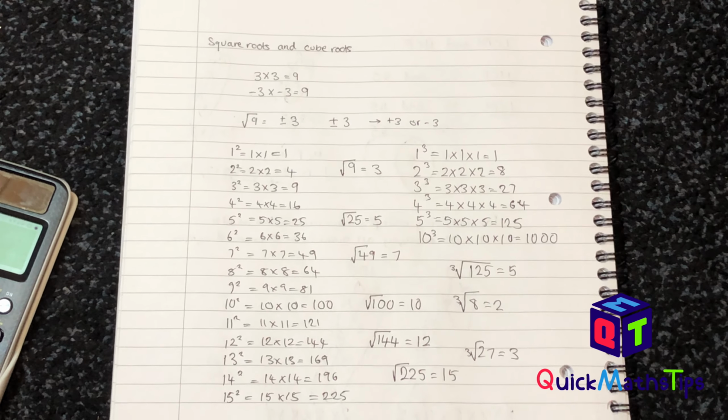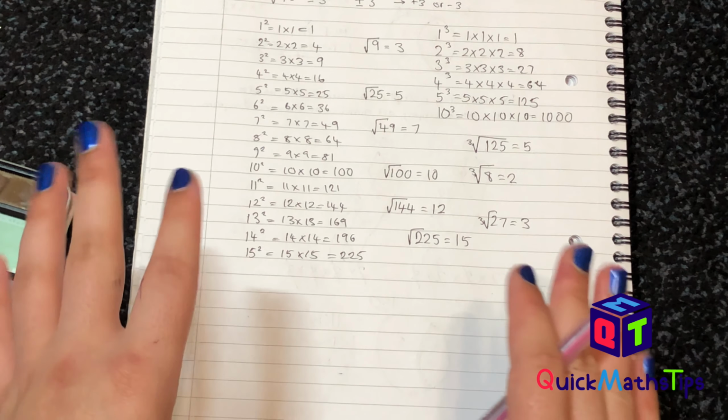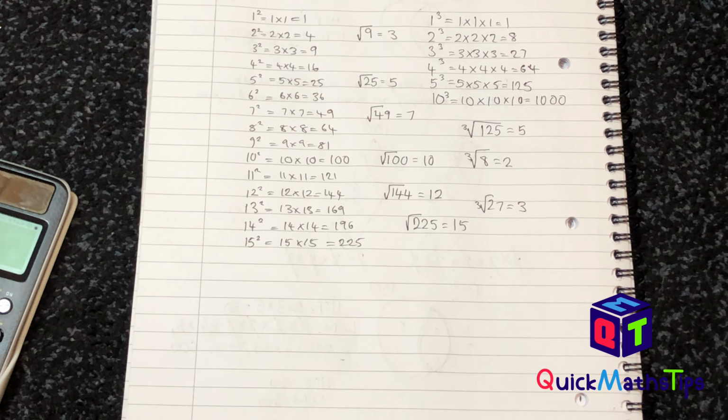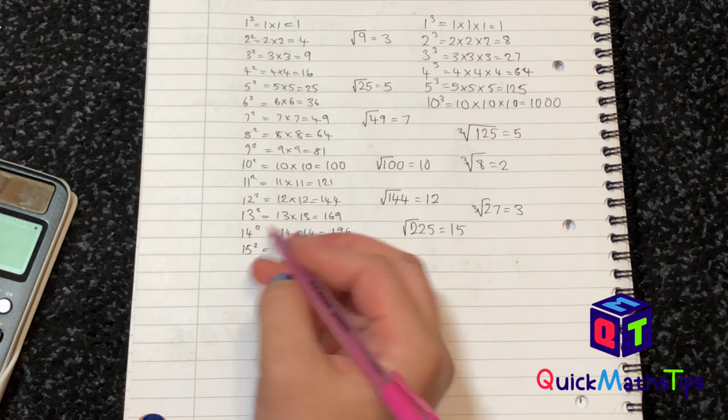Now I'm going to show you how to do these on a calculator, okay? So I've got some questions for me to do on a calculator. And I'm just going to jot them down, let you guys have a go at them. You can pause this video, come right back, and I'll go through the answers, okay? So let's do these with a calculator, please.